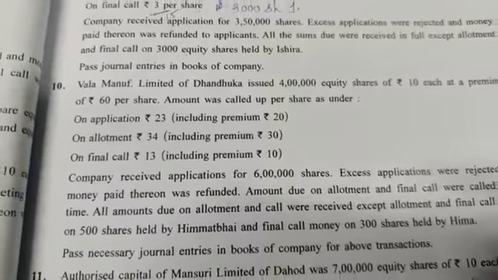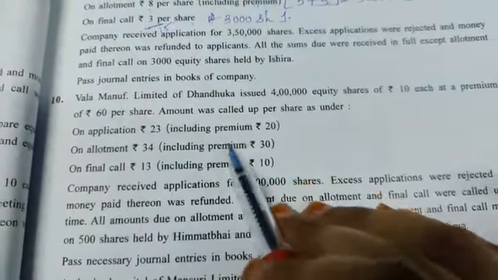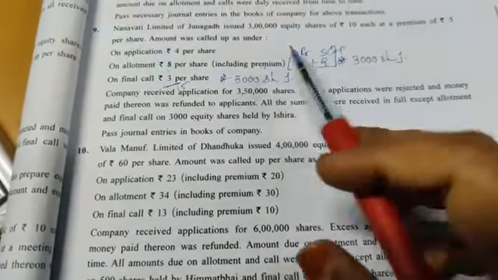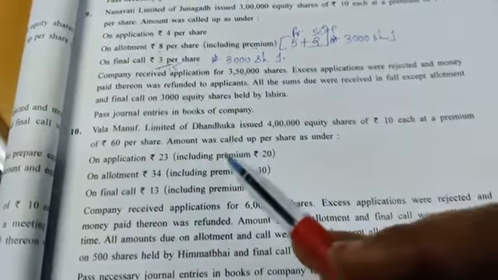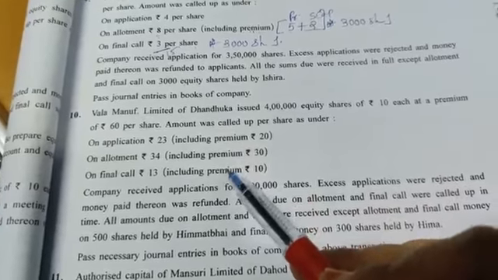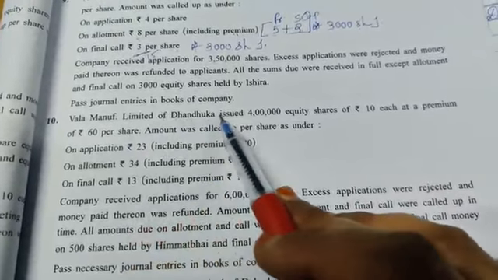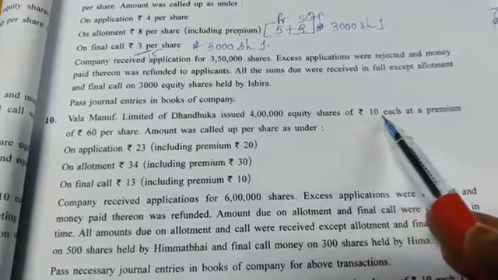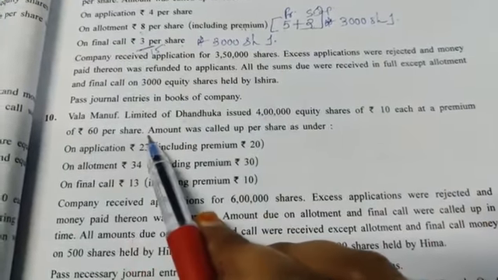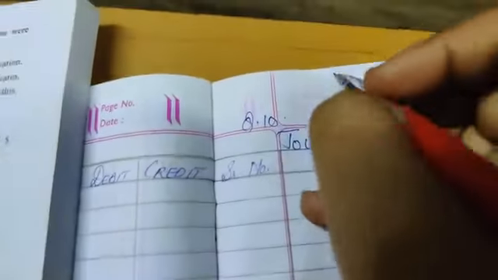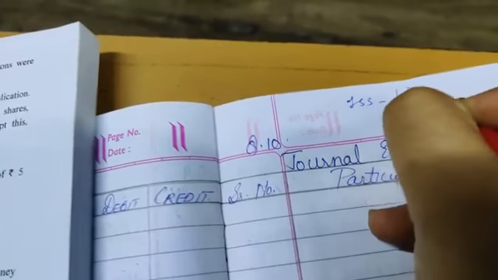Fine. Now see question number 10. Here also the concept of premium is there. The difference is here premium was only at allotment level, here premium is there at all 3 levels. Fine. So Vala Manufacturing Limited of Dhanduka issued 4 lakh equity shares of rupees 10 each at a premium of 60 per share. So see, issued share is how much? 4 lakh.